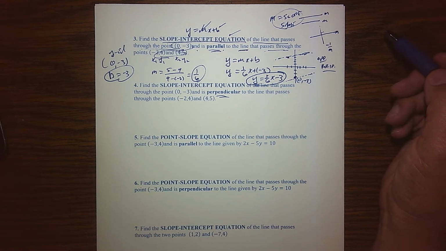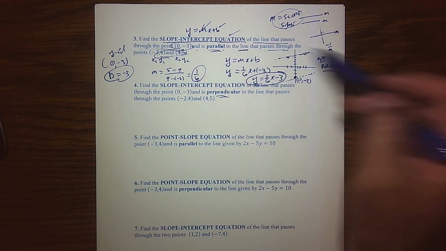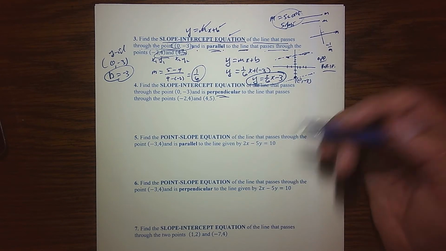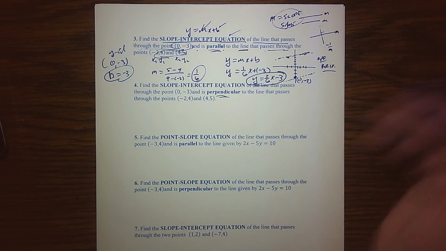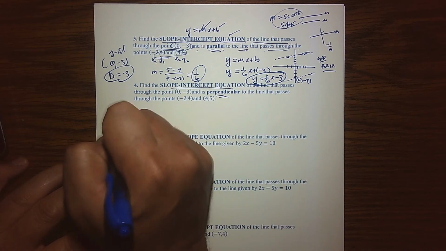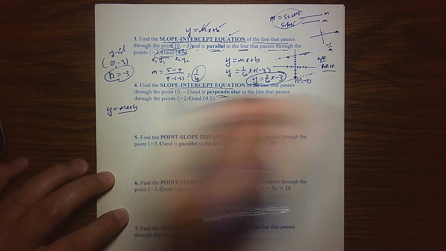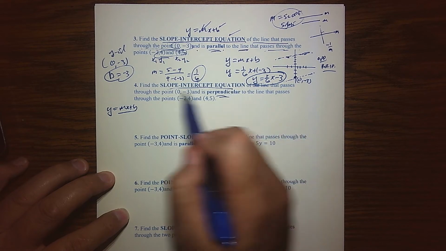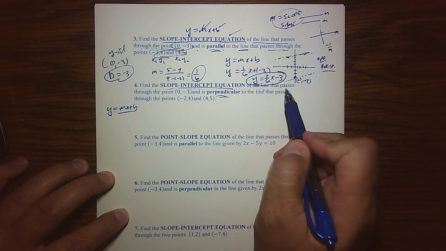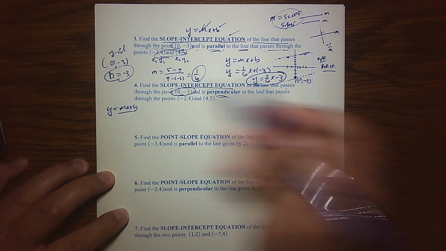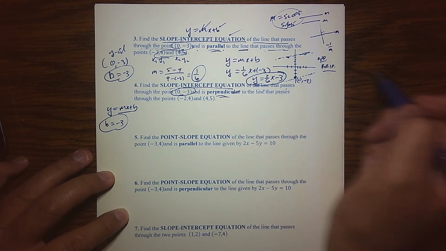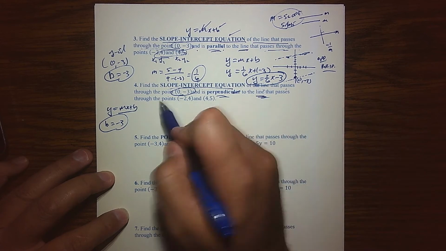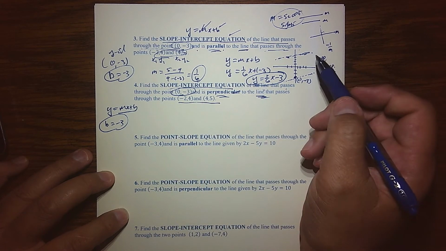So there you go. The information that we need is mixed in with all the language. It's just not a nice, neat graph, or a nice, neat table. We've got to pick the data points out. Number 4, again, I'm asking for slope-intercept. So again, we have y equals mx plus b. We've got to find the slope-intercept equation of the line that passes through (0, -3) again. So again, we already know b is equal to -3, but this time the line is perpendicular to the line that passes through (-2, 4) and (4, 5).